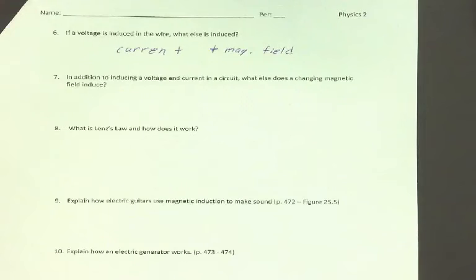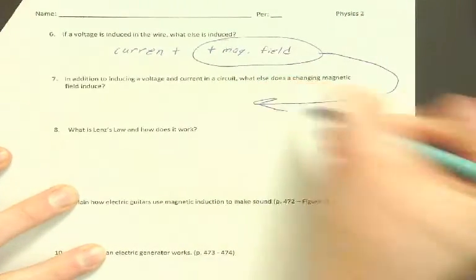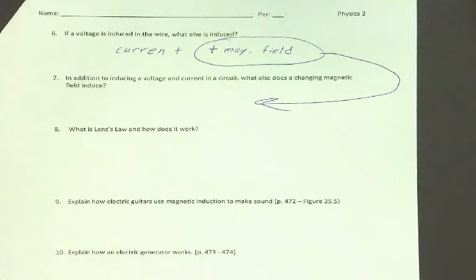If you're wondering why a magnetic field's produced, it's because it produces a current, and currents make magnetic fields. So the changing magnetic field makes a current, which makes a magnetic field. Which makes some funky things happen. Oh, I already had that on here. In addition to a voltage and a current, what else is changing in the field? A magnetic field. Good job, Tristan. You're just one question too early.